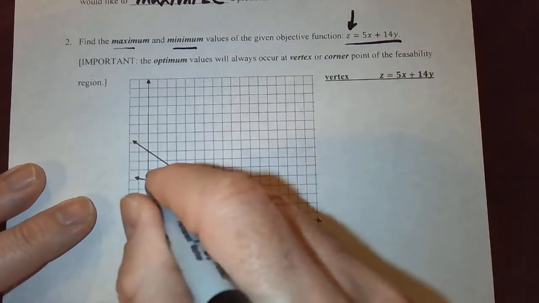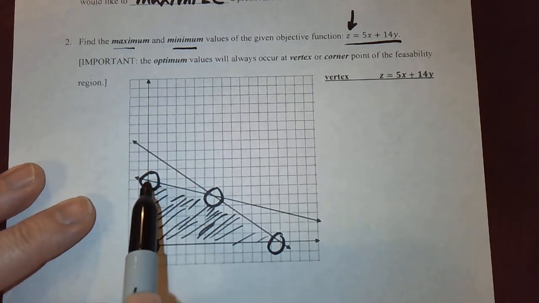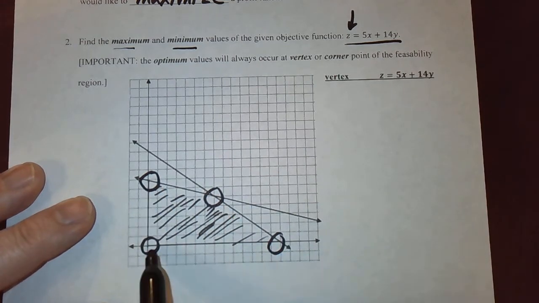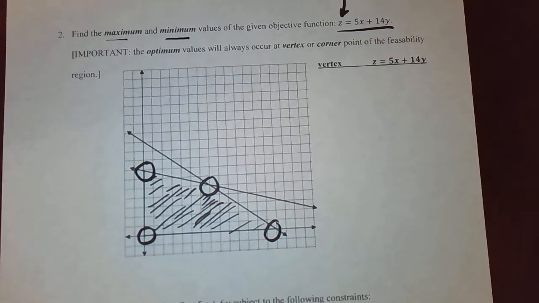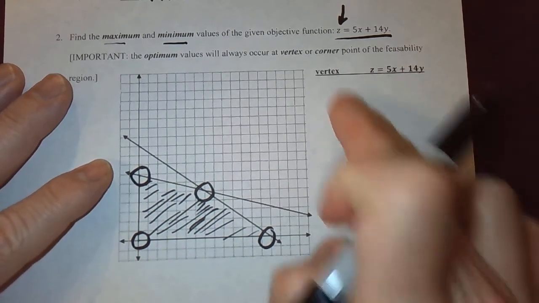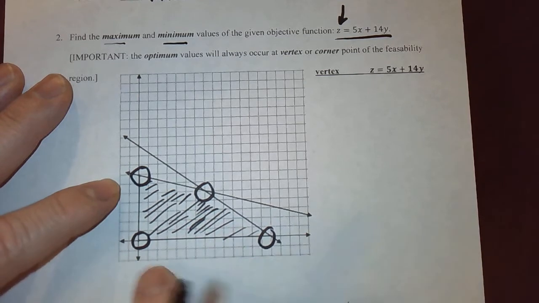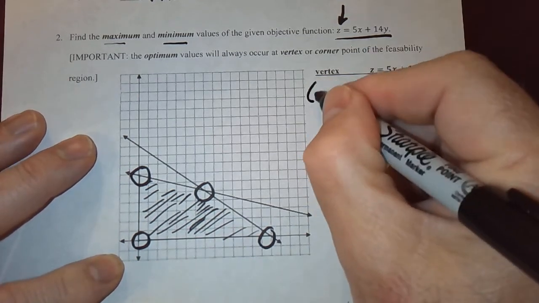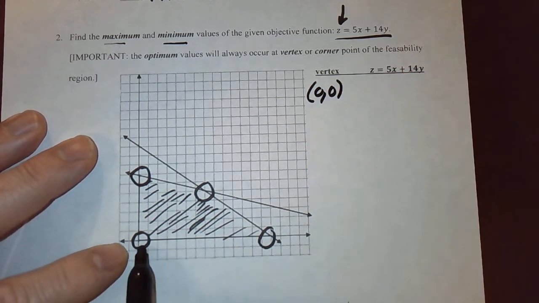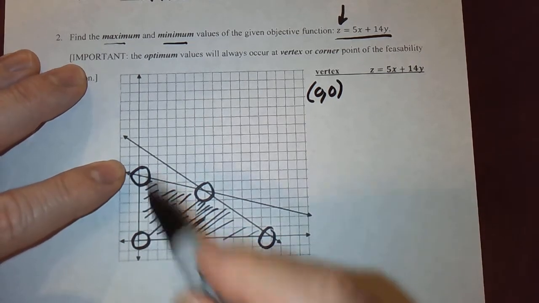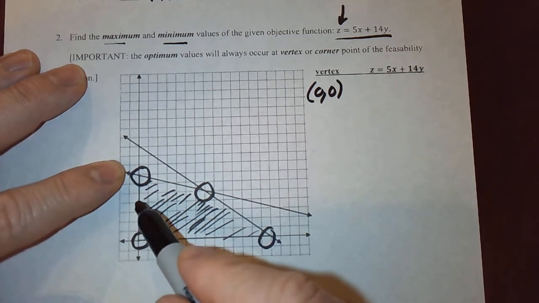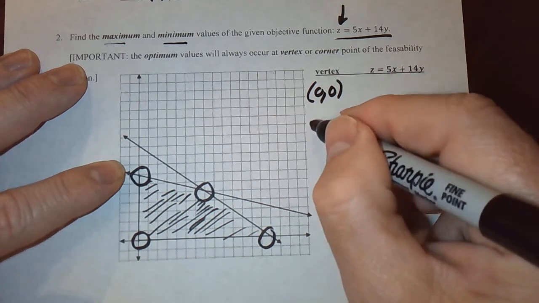This is a four-sided solution set, that side, here, and here. And I've circled the four corner points. So let's write down here each of these four vertices or corner points. I'll start with 0, 0, this one right here. And then this one would be 0, 7.